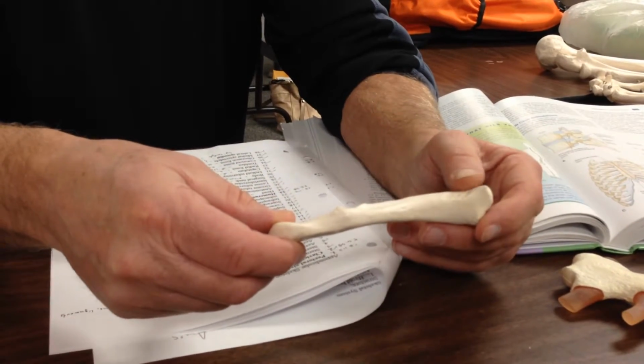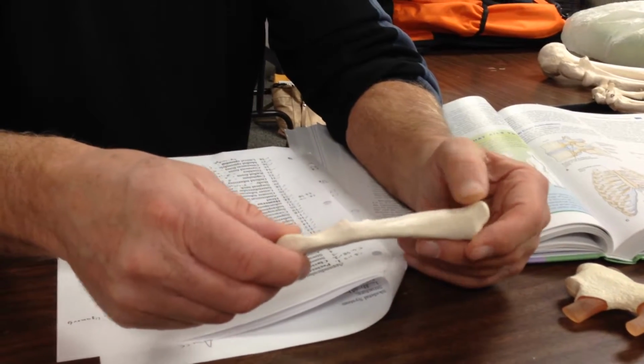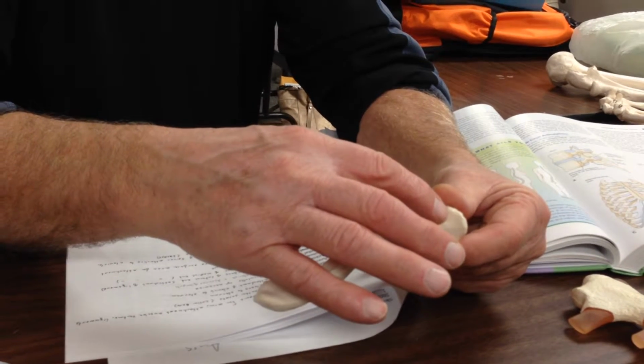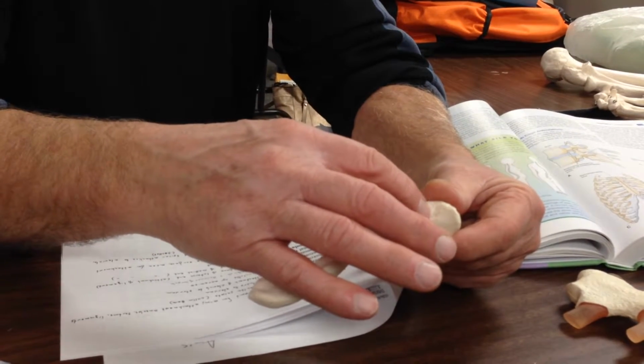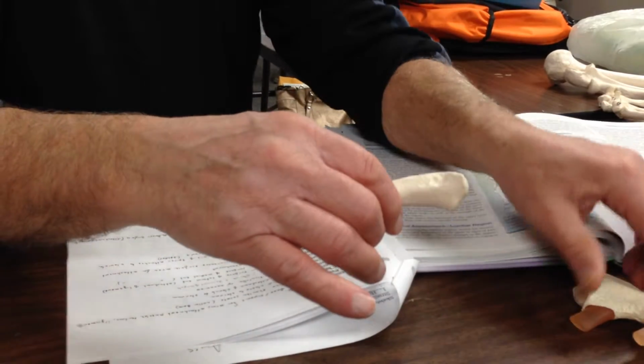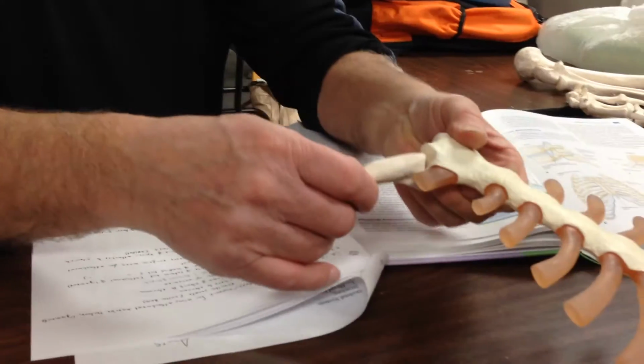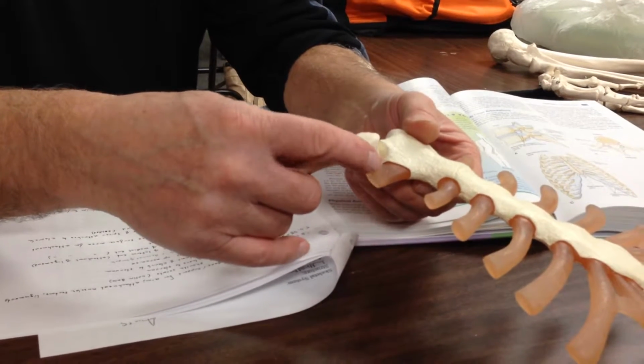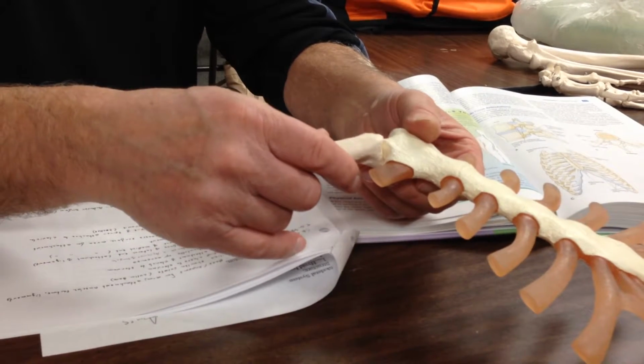On the inferior medial side is this roughened area here, and this is the costal tuberosity, and that is attaching into the costal cartilage coming off the sternum, and so the tissues attaching are holding it in place on that side.